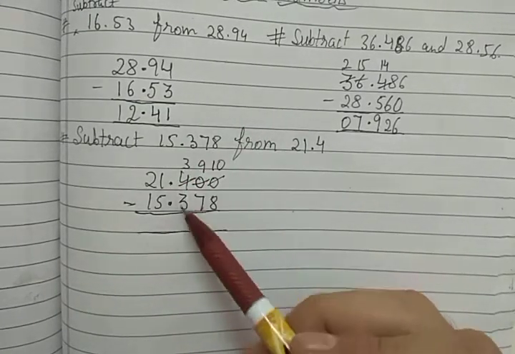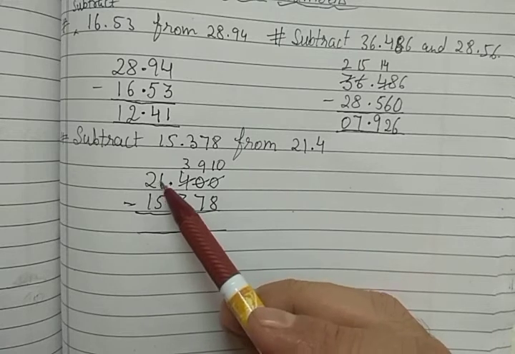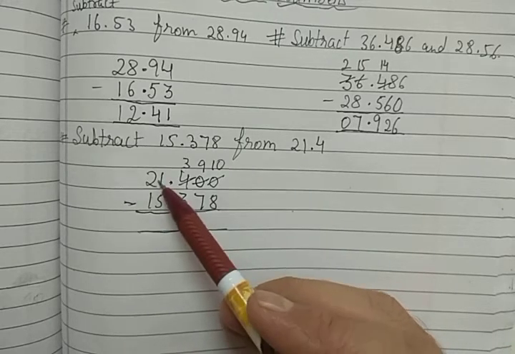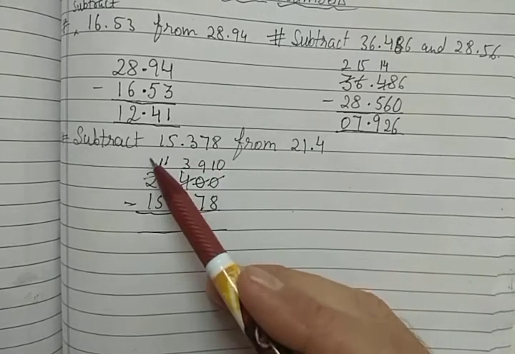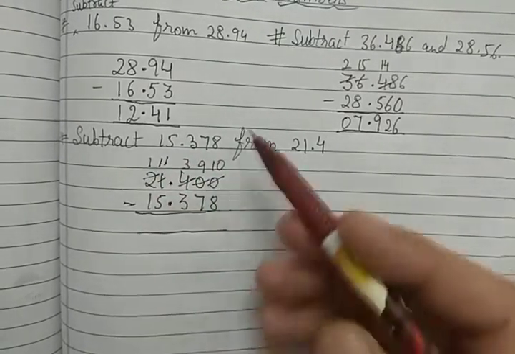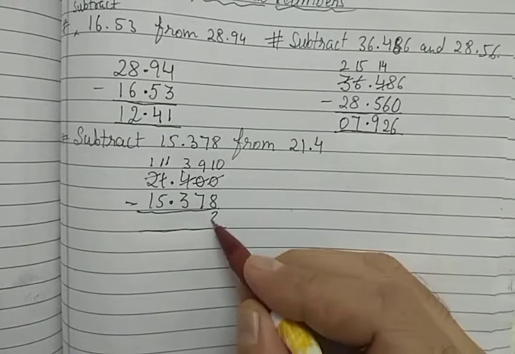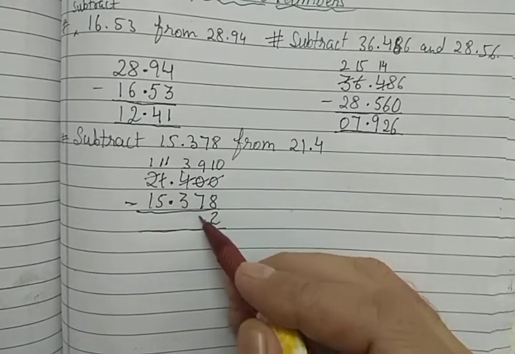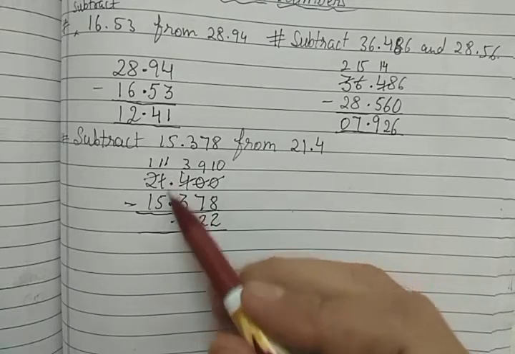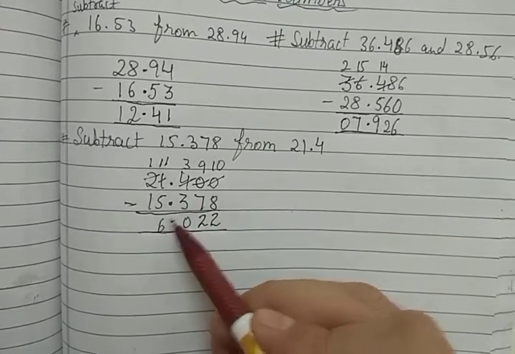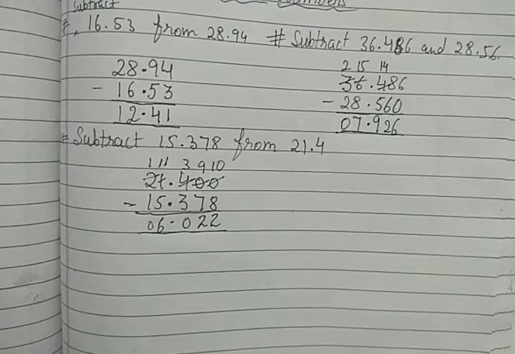Now here 3 are equal and next 1 is again smaller than 5. So we will borrow, it will become 11. What will be left over here is 1. Now subtract it. 10 minus 8 is 2. 9 minus 7 is again 2. 3 minus 3 is 0. 11 minus 5 is 6. And 1 minus 1 is 0.